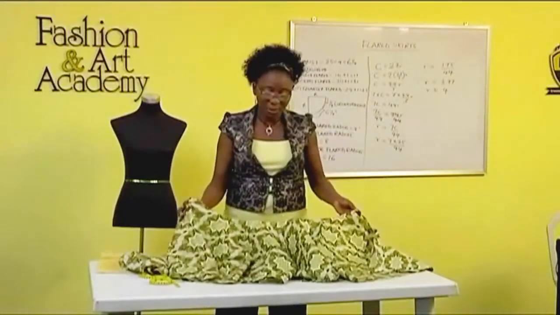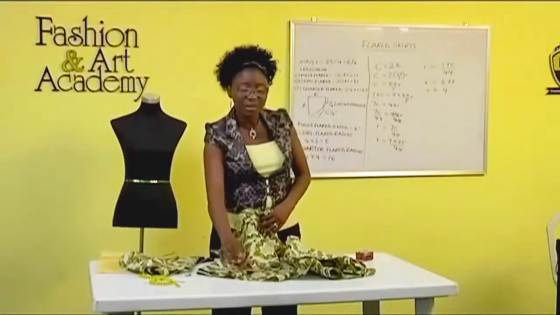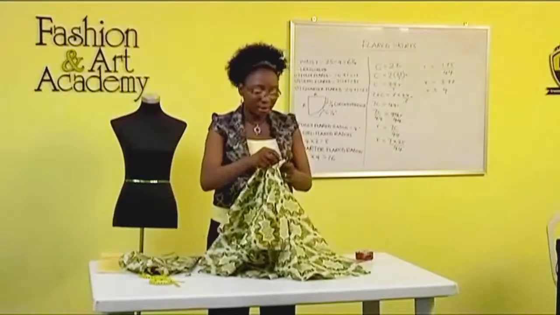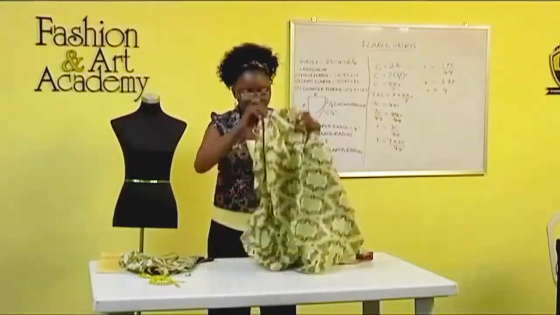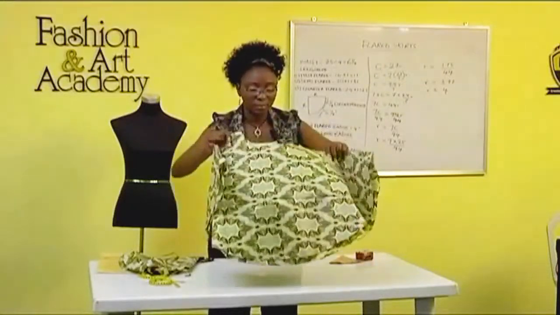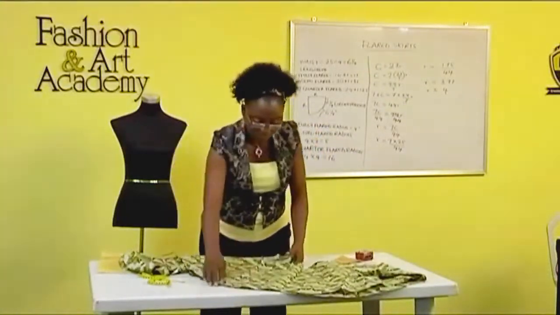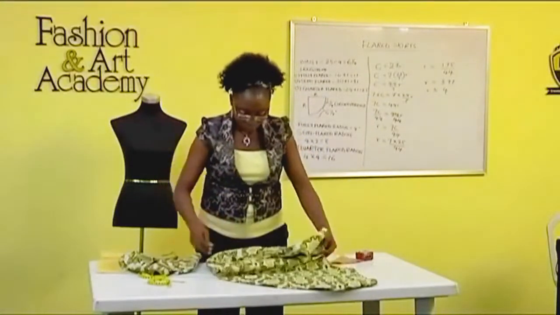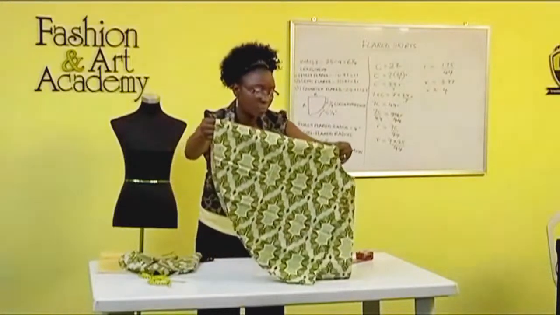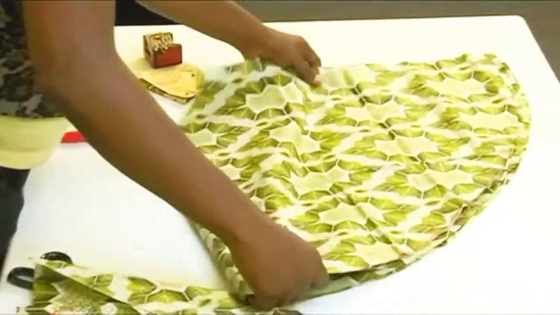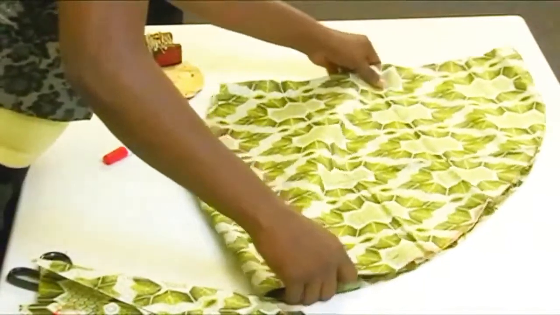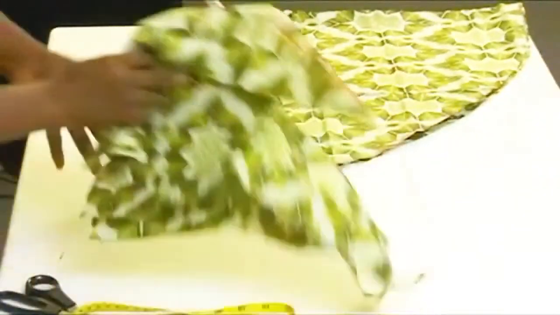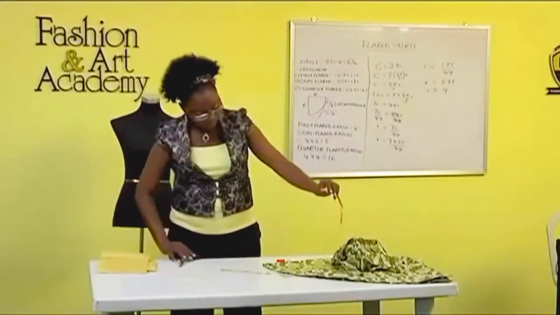Because this is the one we're working on, we're going to cut out the lining. And the lining will be 3 inches shorter than the actual length. So I'll fold it back. Okay, now I've folded it back. I'll now take my lining. I have a lining here that I'm going to use.